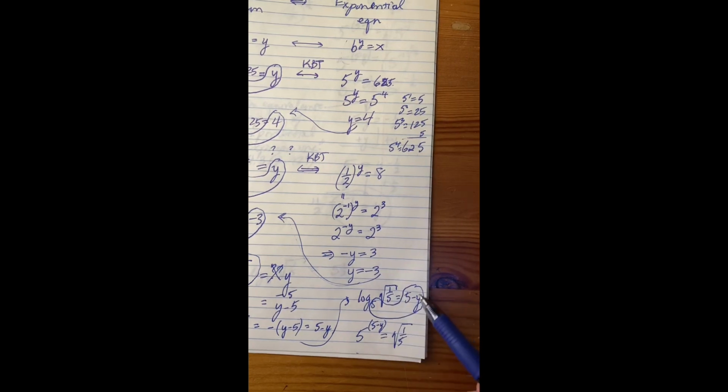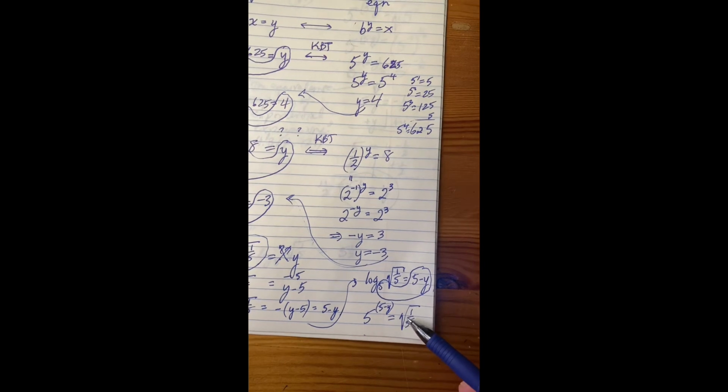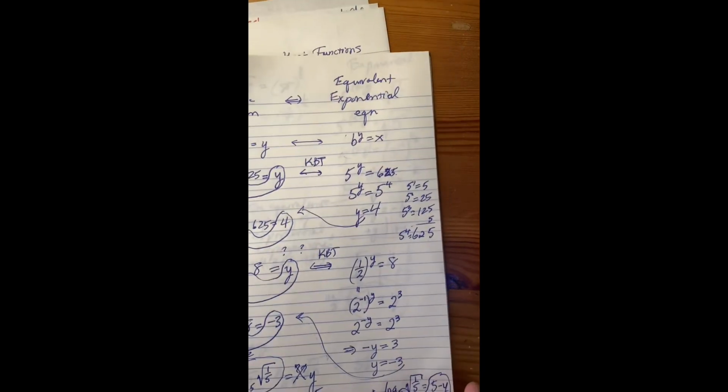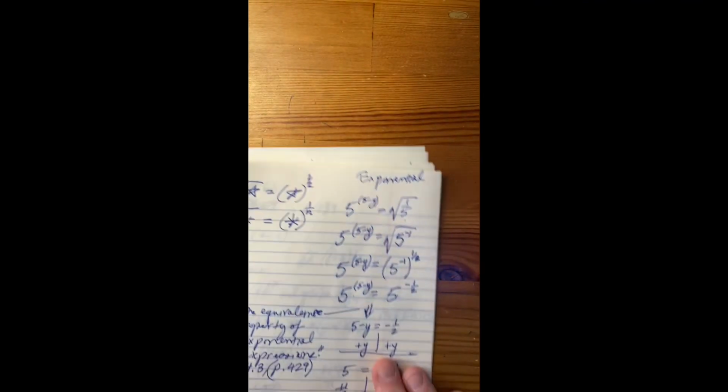Do the kidney bean, get the exponential expression that's equivalent. 5 raised to the 5 minus y is equal to the square root of 1/5. Let's continue with that.